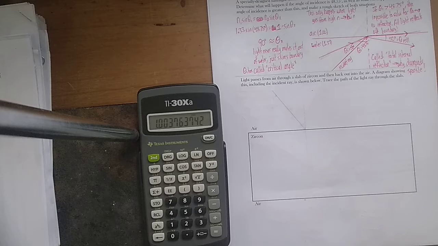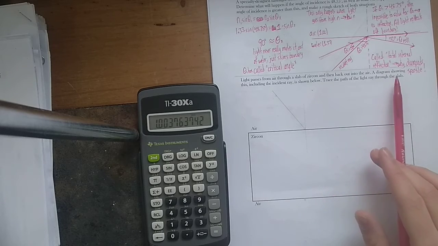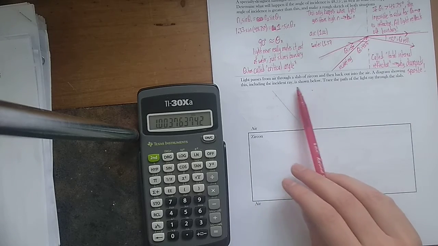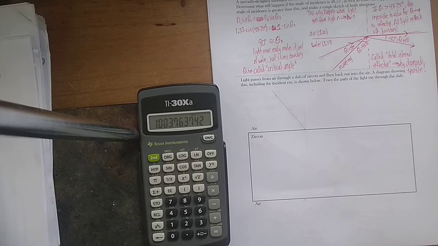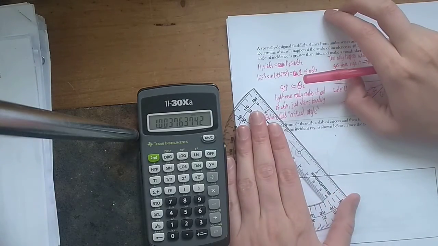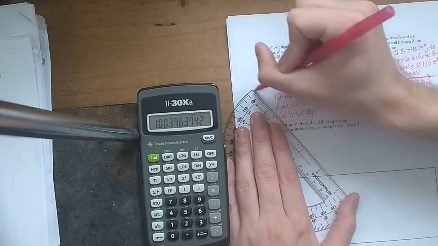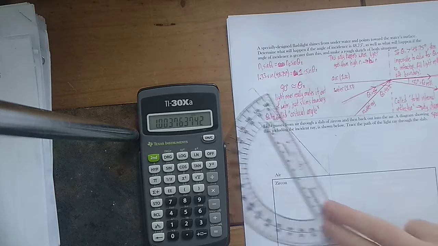Okay, so let's do one more example here. It says light passes from air through a slab of zircon, then back out into the air. A diagram showing this, including the incident ray, is shown below. Trace the path of the light ray through the slab. So first thing I'm going to do is extend this light ray out to about there, just so it's easier to read.